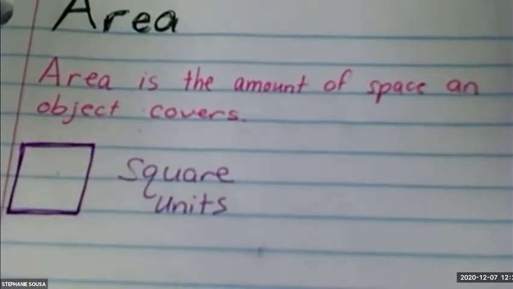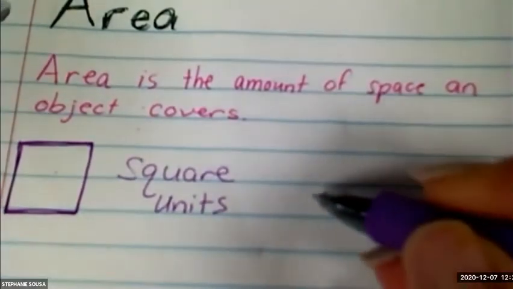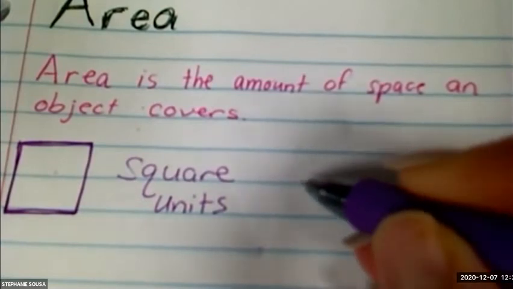At school, inside of the Indian Creek classrooms, we also have squares of carpet. And those carpet squares are covering the area of the classroom. So we could count how many squares of carpet are inside of the classroom and describe its area by that many square units. Okay. Square units have two important pieces of information, and they are length and width.